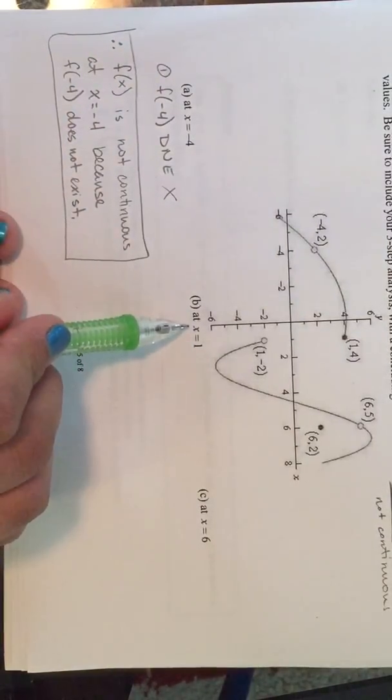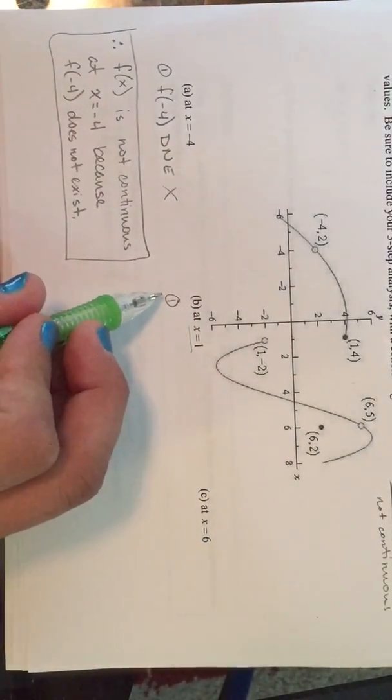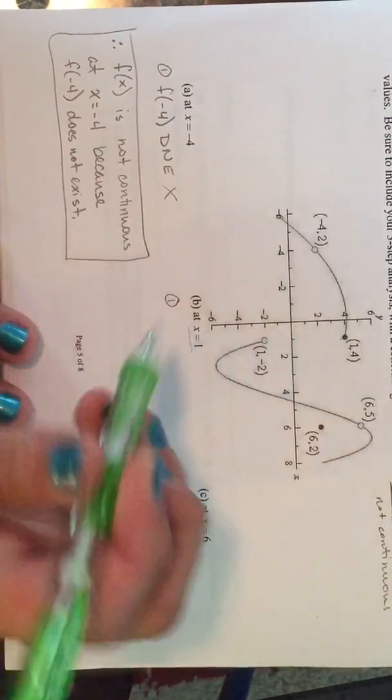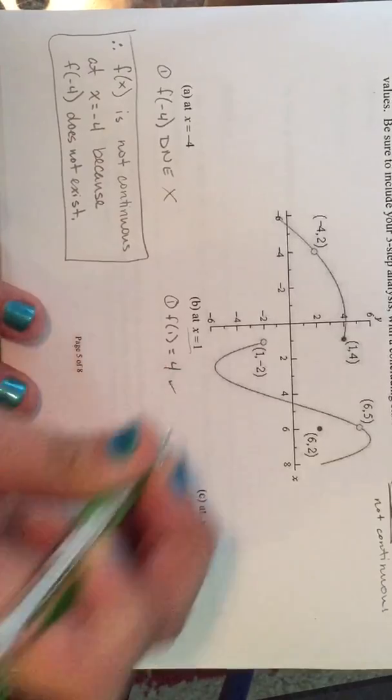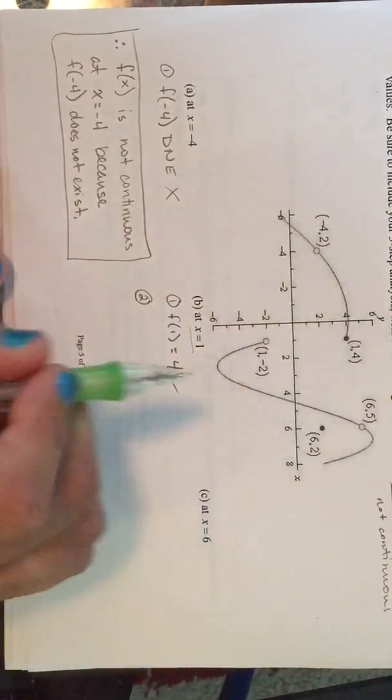So looking at B, they want to know at x equals 1. Okay, so my first thing is to prove what the point is at 1. Okay, well at 1, there's a point, (1, 4). So f of 1 is 4. That one works. So we'll move right along to part 2.